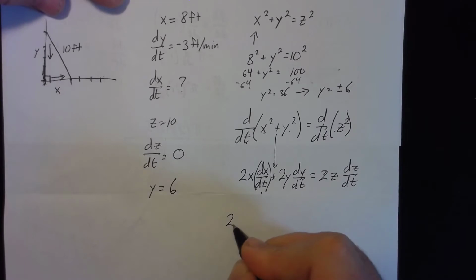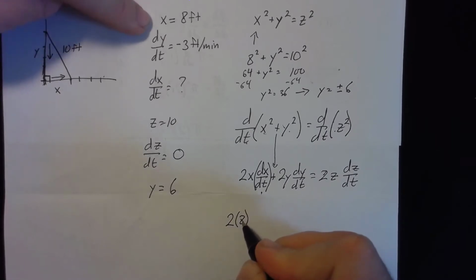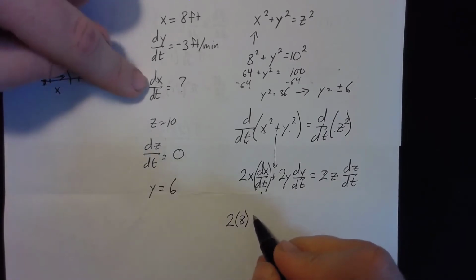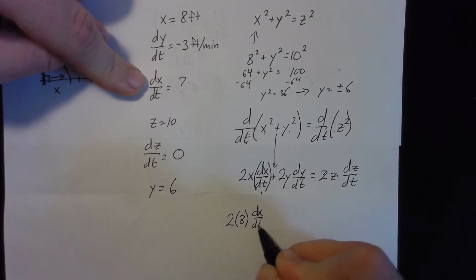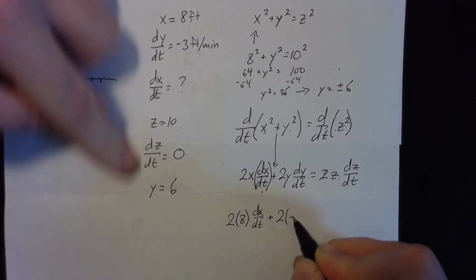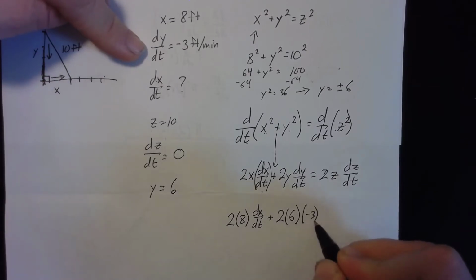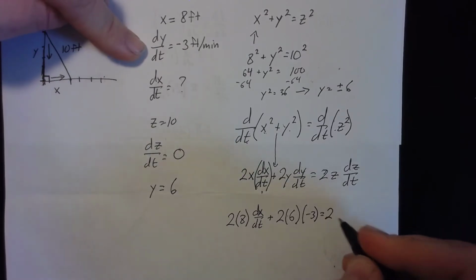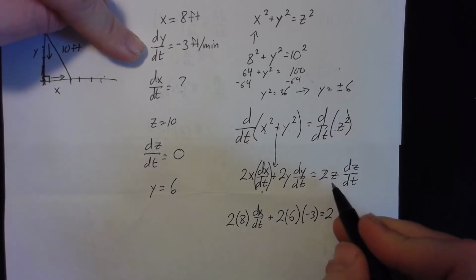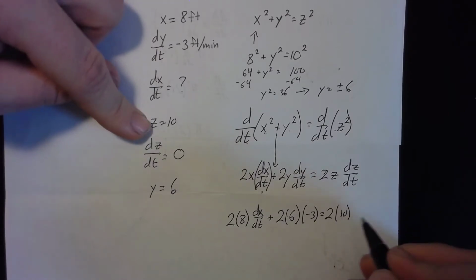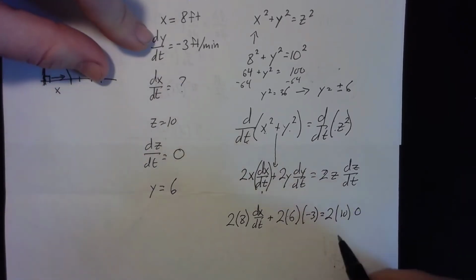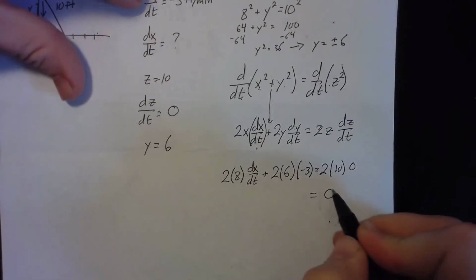Doing so, I'm going to replace x with my 8. dx dt is what we're looking for, so I'm going to leave that unchanged. Plus, I have 2 times my y, which is 6. dy dt is up here at negative 3, and again, remember it's negative because the length of that distance is decreasing. z is going to be 10. And dz dt is 0. So this side here happens to be equal to 0.